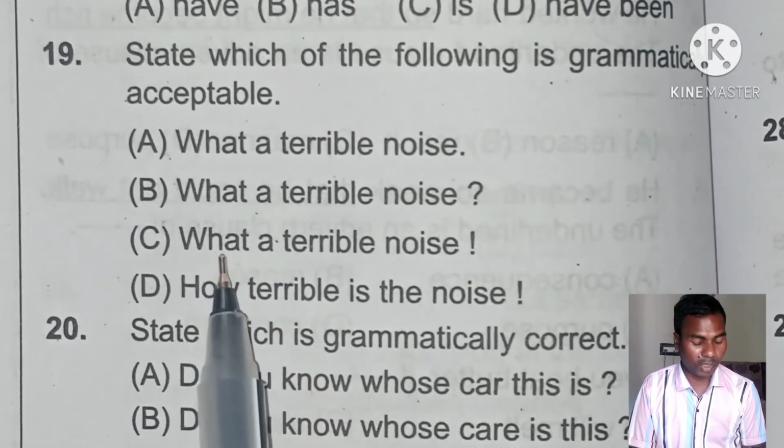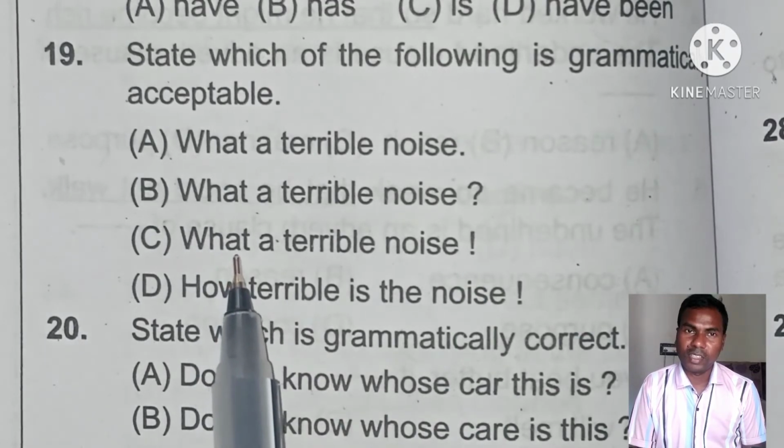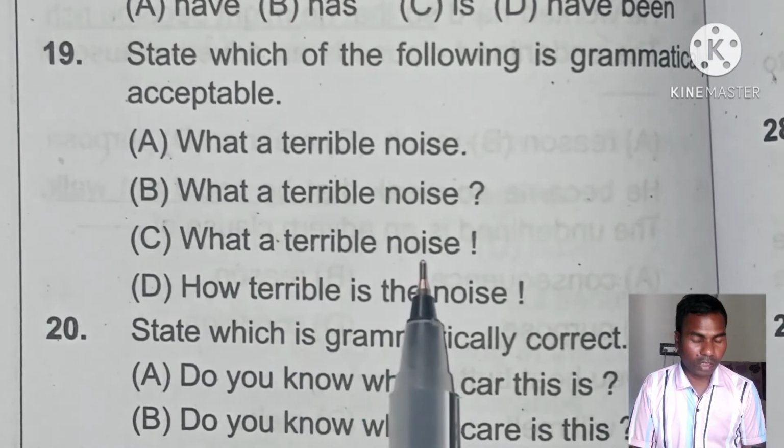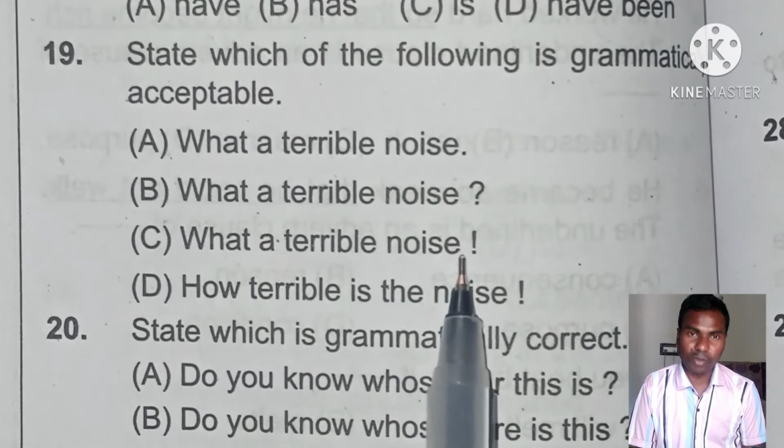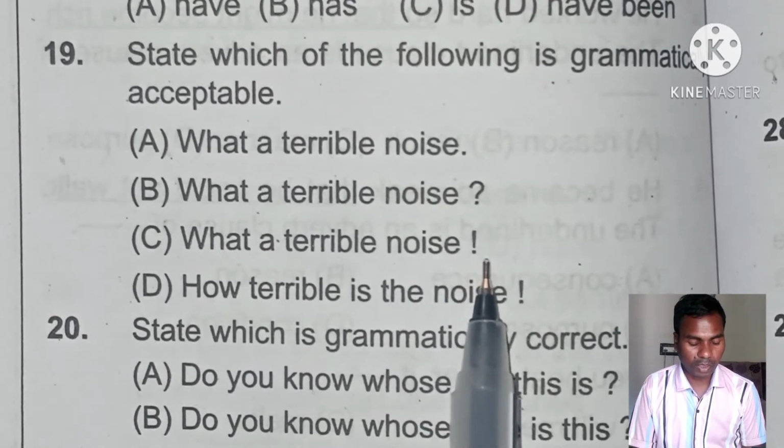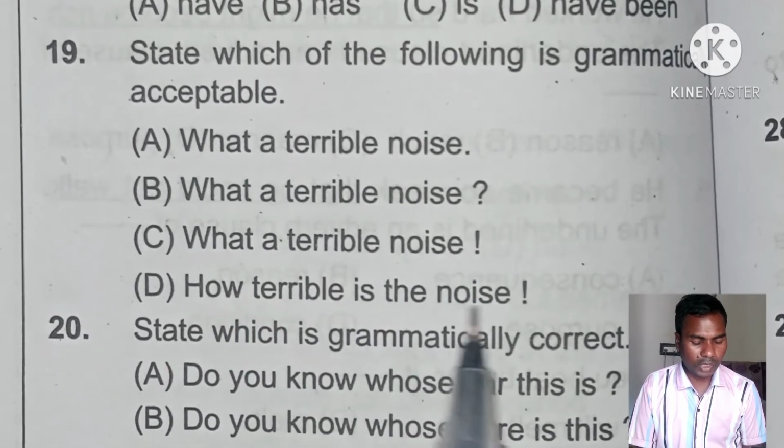Because you have been given the word what, a noun and an adjective, followed by a. So this is looking good. Let's see. How terrible is the noise?